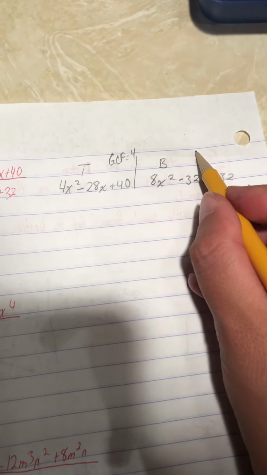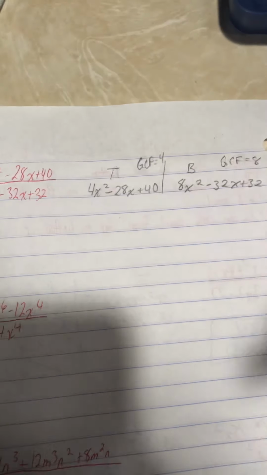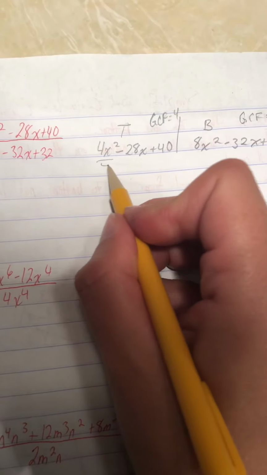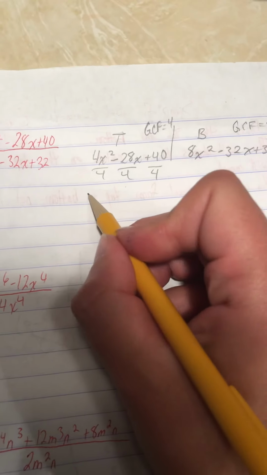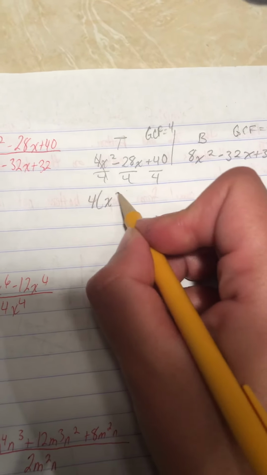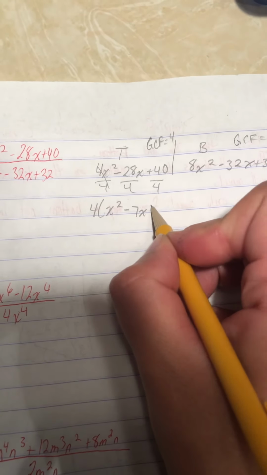Over here, the GCF is 8. Divide by 4. They cancel. That's 7x. That's 10.